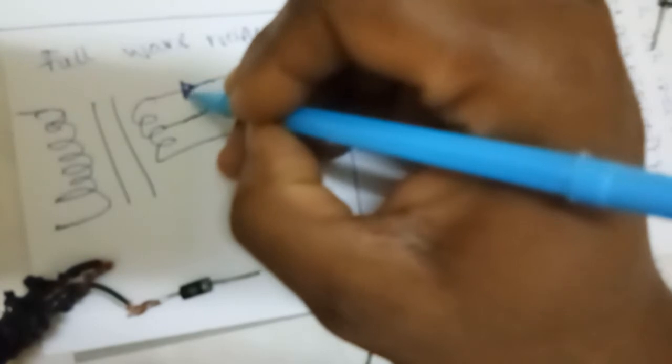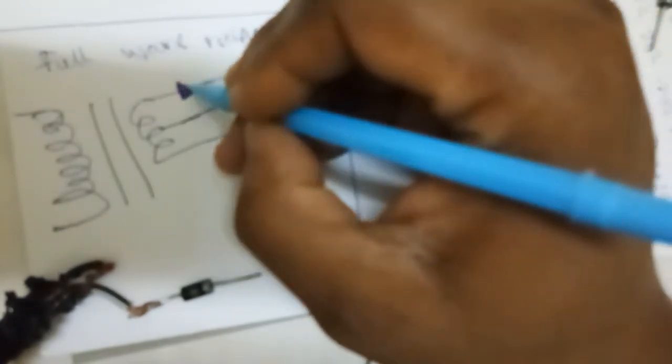It has a center tap, and two diodes are connected like this, with the negative side facing like this.